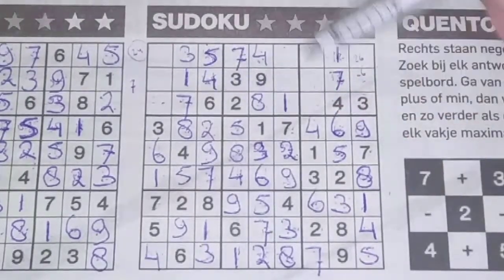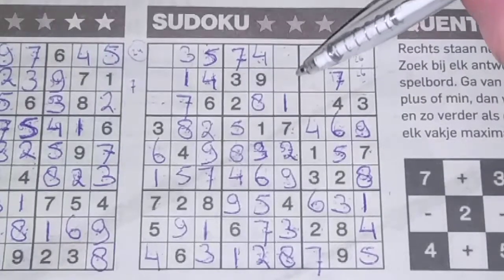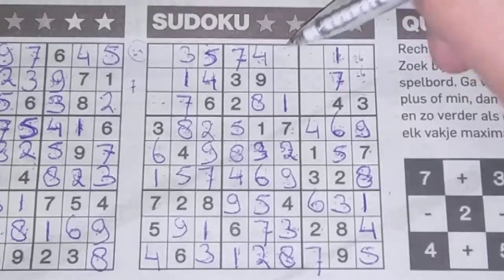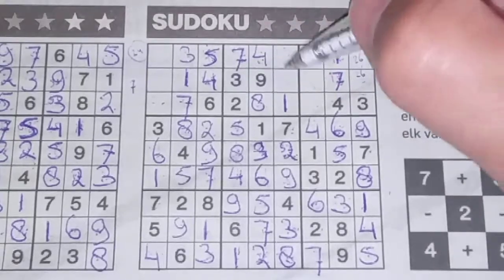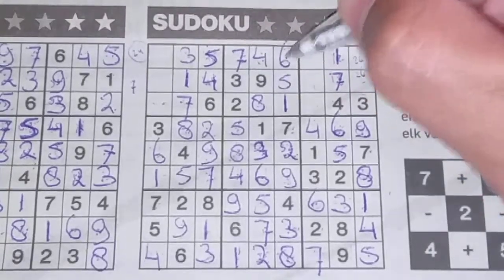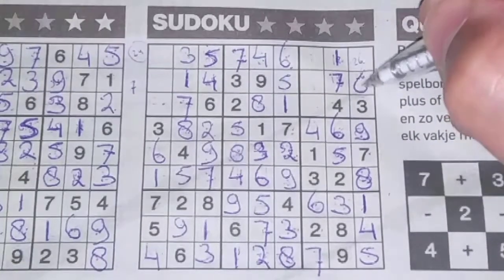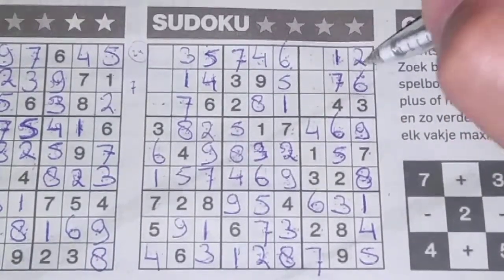2 numbers left in this big square for the number 6 and 5. We have a 5 now. No 5 there. 5 should be here. And the 6 goes there. Now we have a 6 there. So this cannot be a 6 anymore. This should be the 6. And this should be the 2.